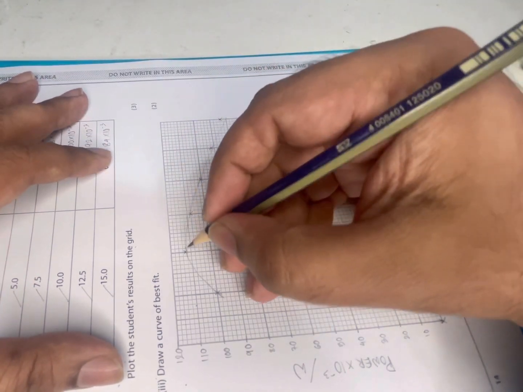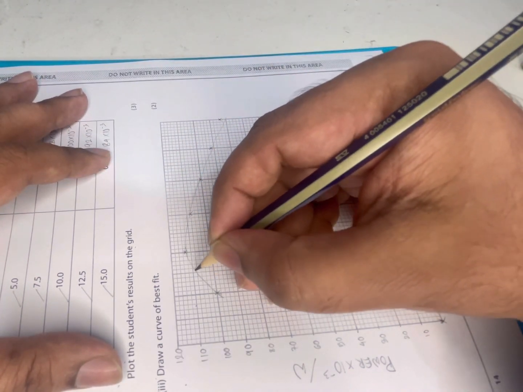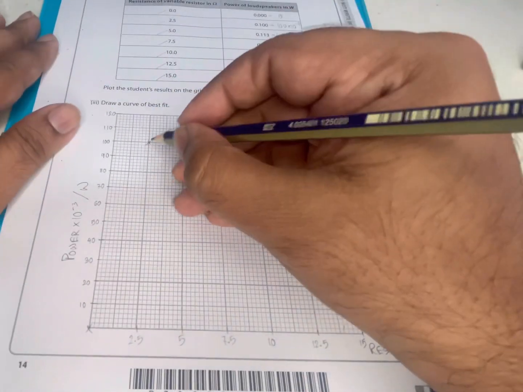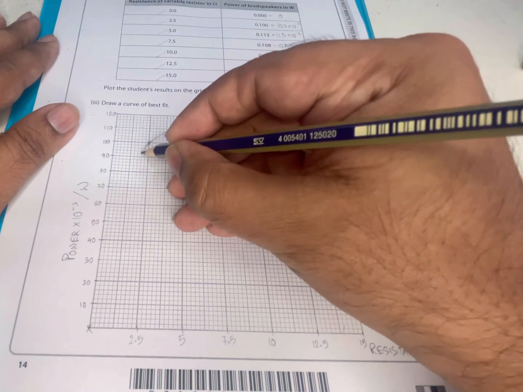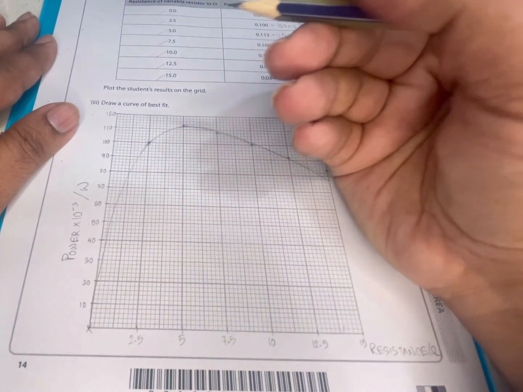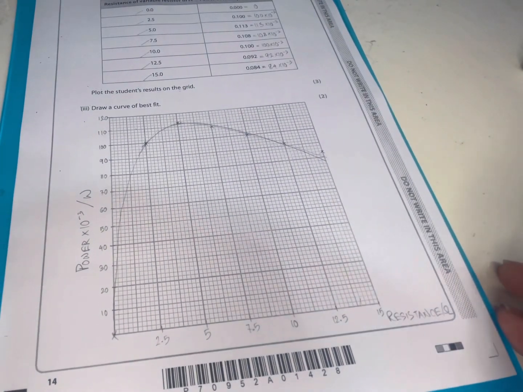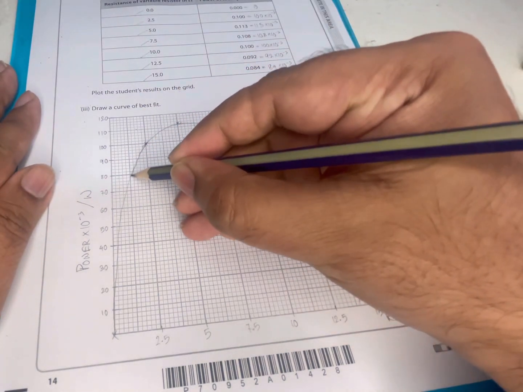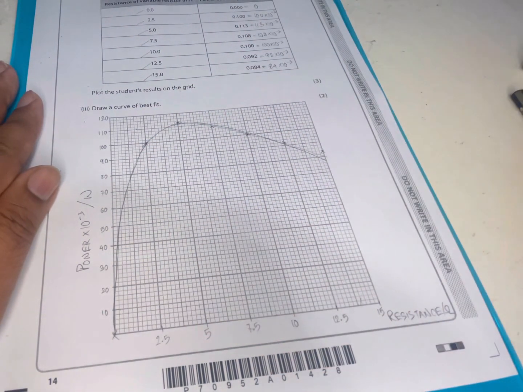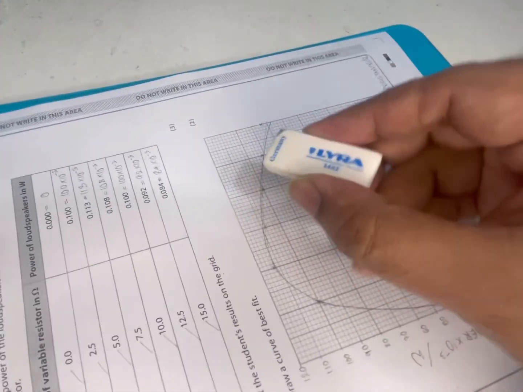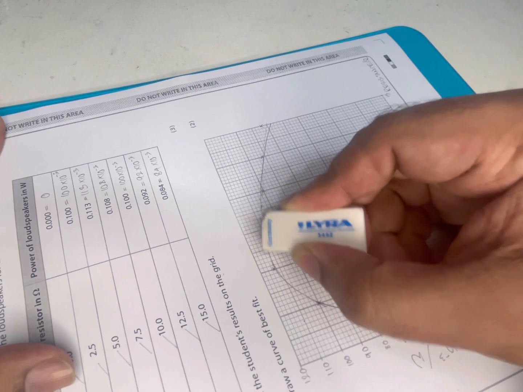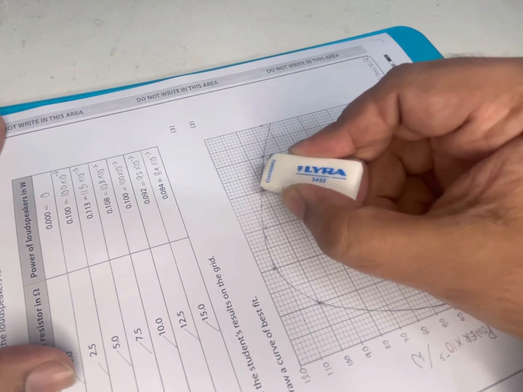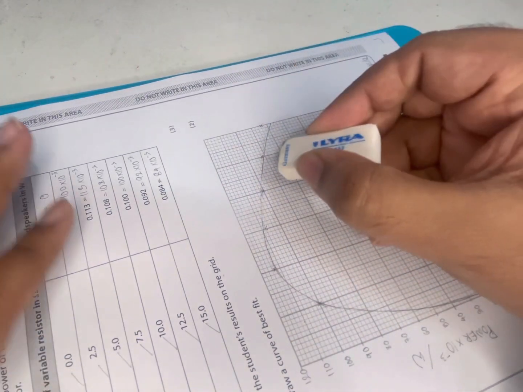Yes, this is much better. So this is the first segment of your graph, and then you draw the line. And after this, you have to bring it all the way down to 0. Now you have your proper curve of best fit. Once you're done with this, you can thicken this line a little bit. And with your new eraser, of course, you can rub off the extra lines that are still evident over here.